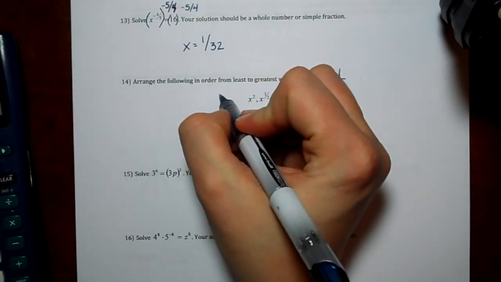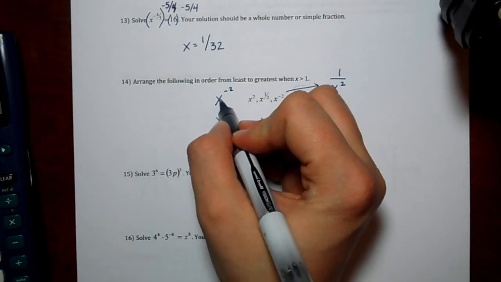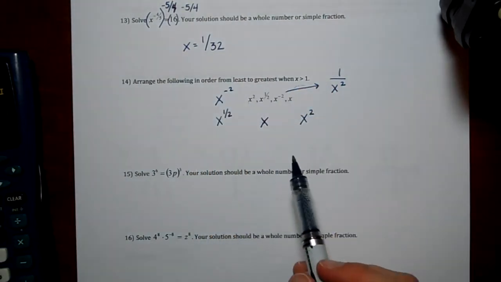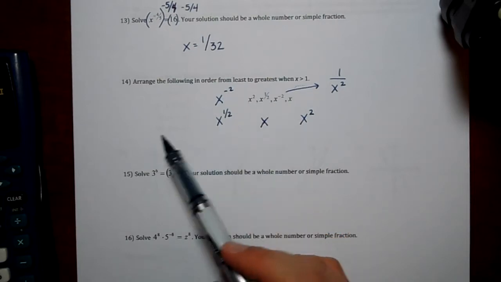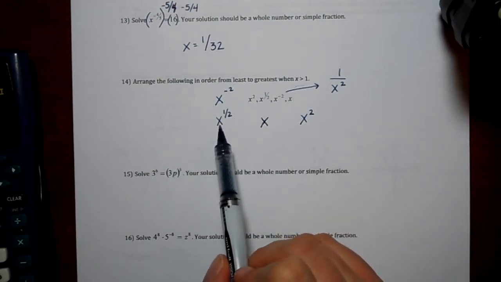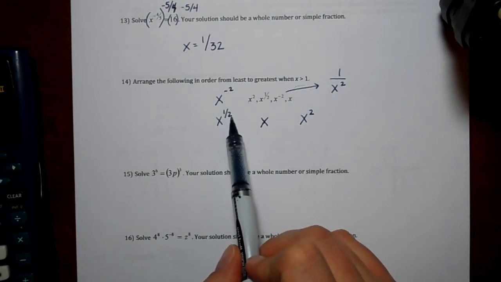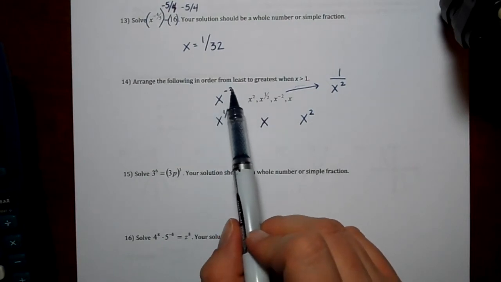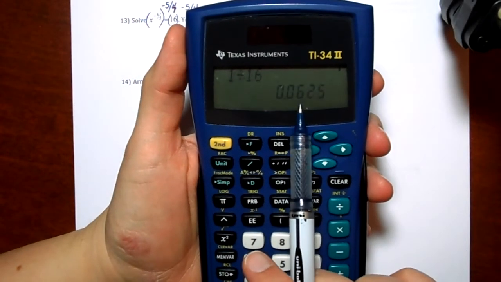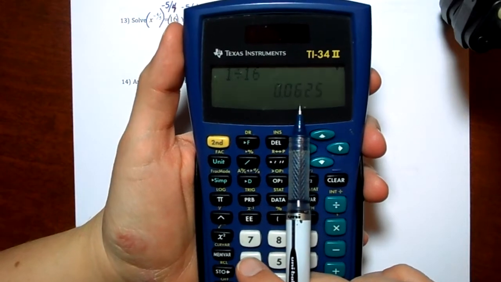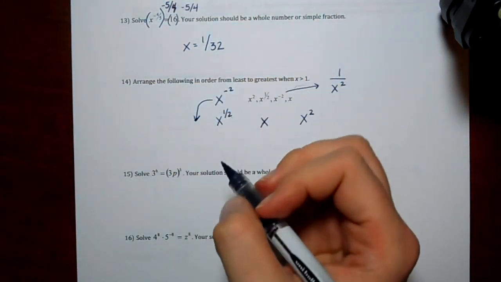So I know it's going to be over here someplace. The only thing I don't know is which one of these two is going to be bigger. Okay, I know these are my last two, but I don't know which order these go in. So again, thinking back to that example, if I do 4 to the power of 1/2, that's like the square root of 4, which is 2. If I do x to the power of -2, that's going to give me this. Is this bigger or smaller than 2? Hopefully you see that it's smaller, and so this really needs to go down here on this side.